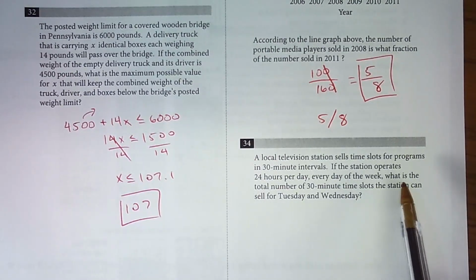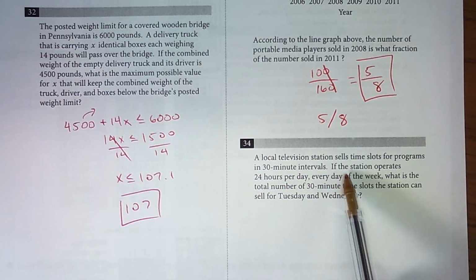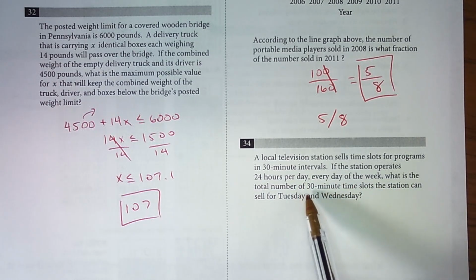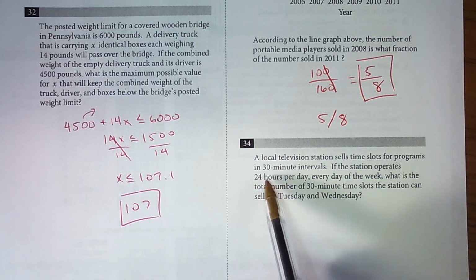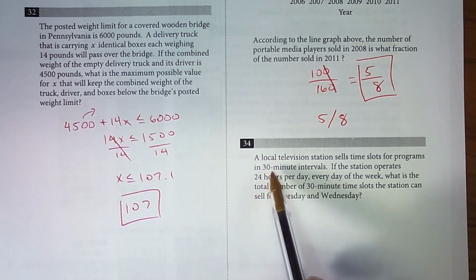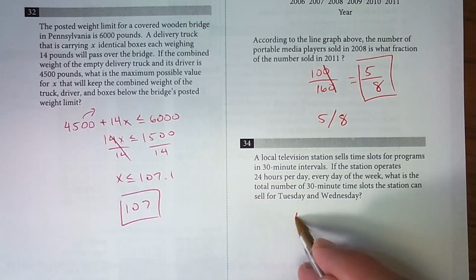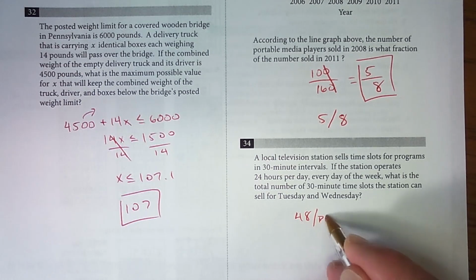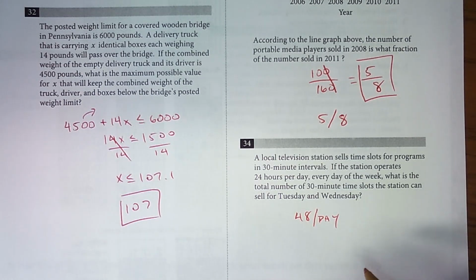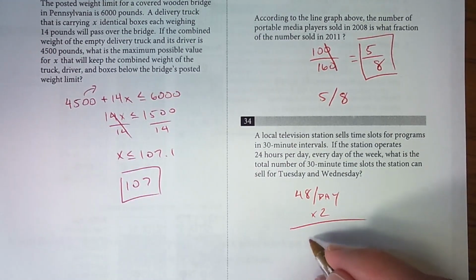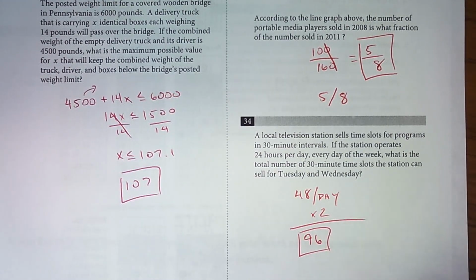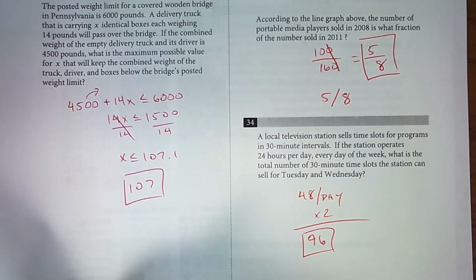A local television station sells time slots for programs in 30-minute intervals. If the station operates 24 hours per day, every day of the week, what is the total number of 30-minute time slots the station can sell for Tuesday and Wednesday? So 24 hours a day, but they're only half-hour intervals, which means you can sell 48 per day. Tuesday and Wednesday is 2 days. So multiply that by 2 days, and 48 times 2, that's 96. They can sell 96 slots.